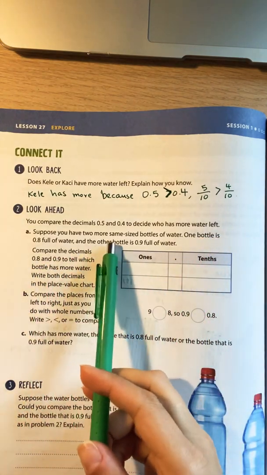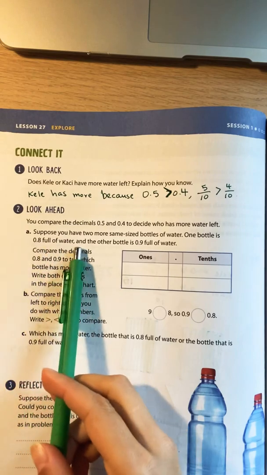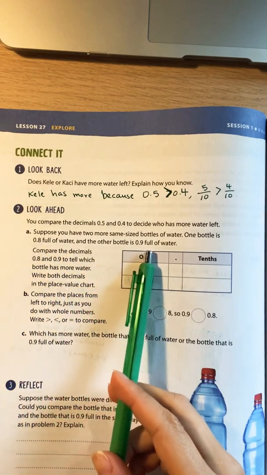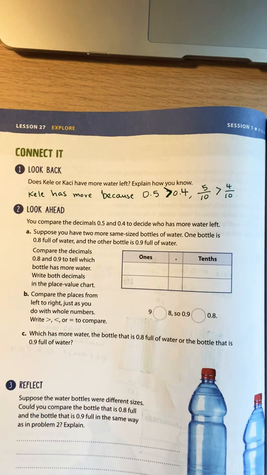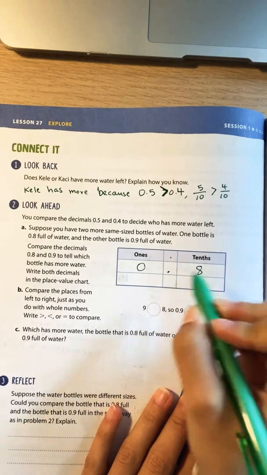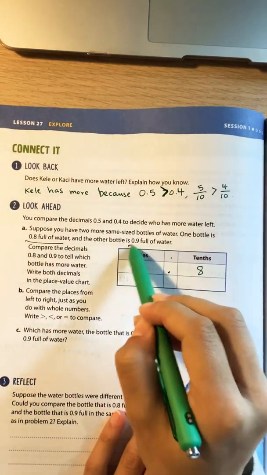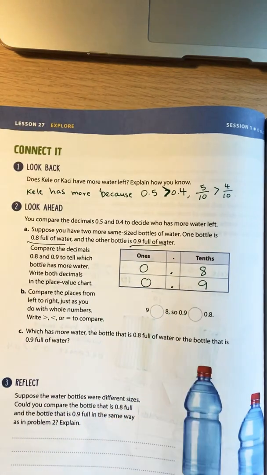Suppose you have 2 more same-size water bottles. One bottle is 8/10 full of water, and the other bottle is 9/10 full of water. Compare them to show who has more water, write them in the place value chart. So 0 and 8/10, and then 0 and 9/10.